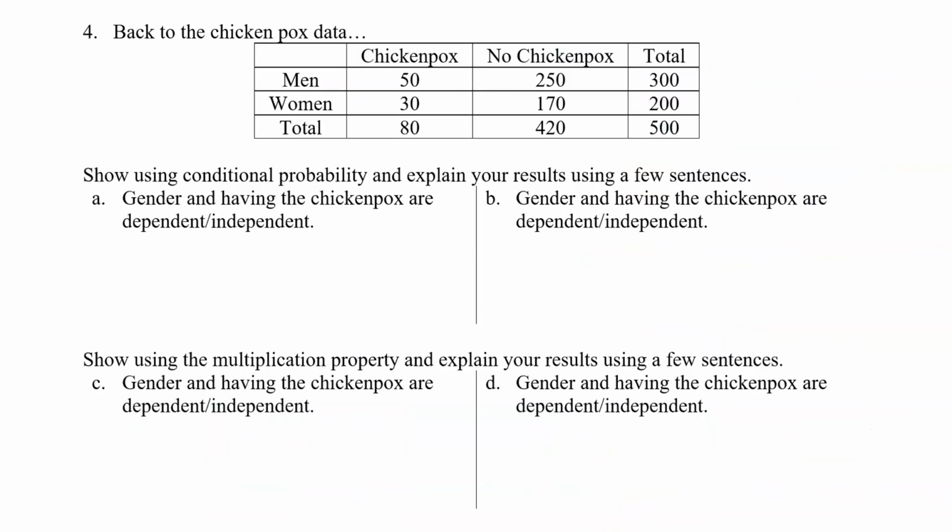4. Back to the chickenpox data. This comes directly from the conditional probability lesson. Show using conditional probability and explain your results using a few sentences. Gender and having the chickenpox are either dependent or independent. Conditional probability is the probability of B being equal to the probability of B given A, or the probability of A being equal to the probability of A given B.